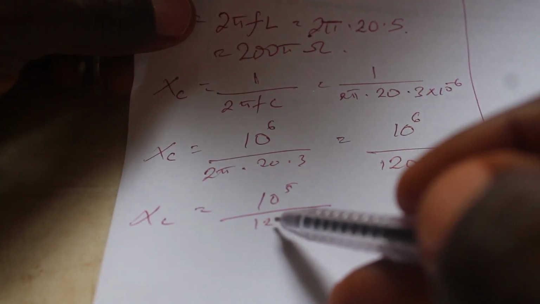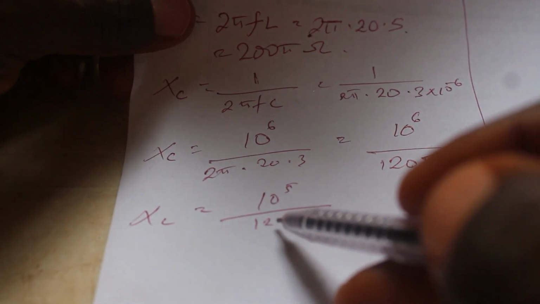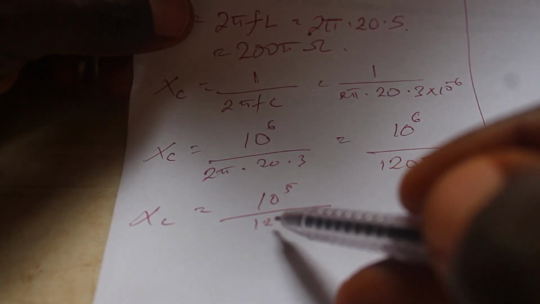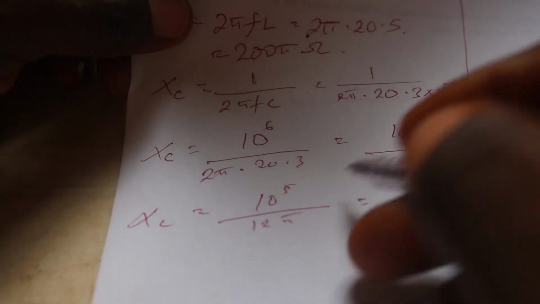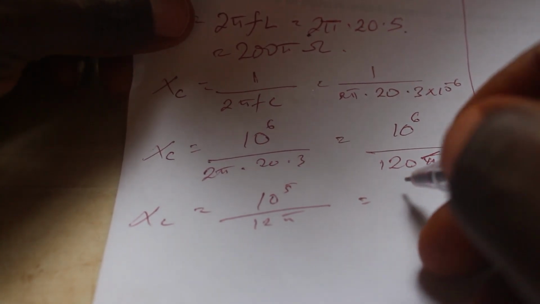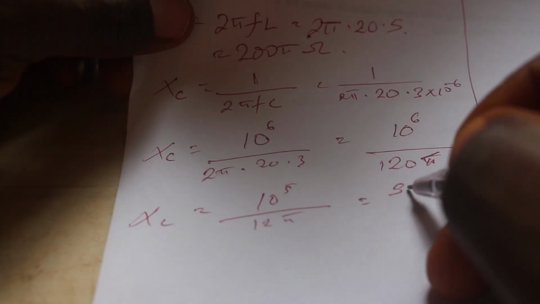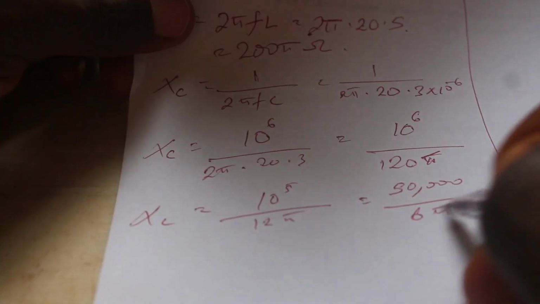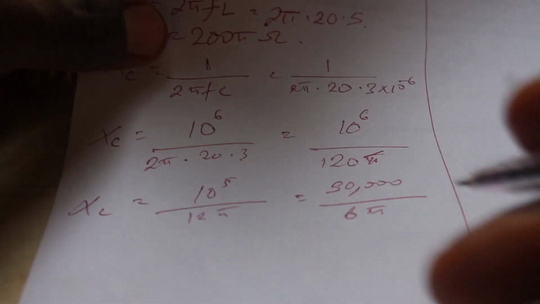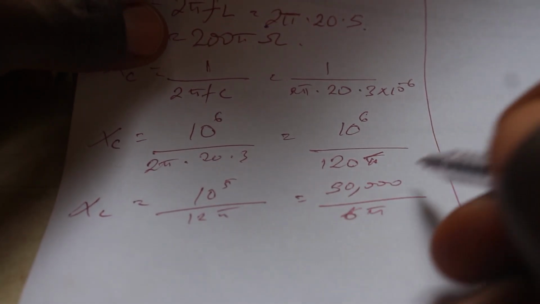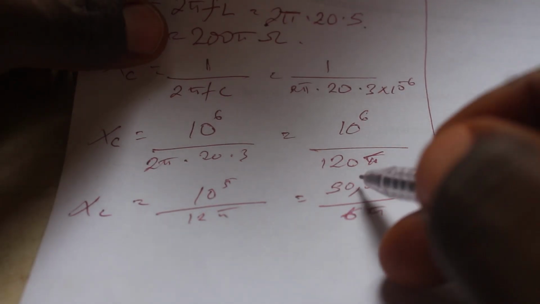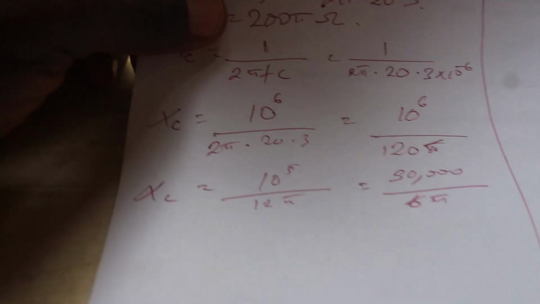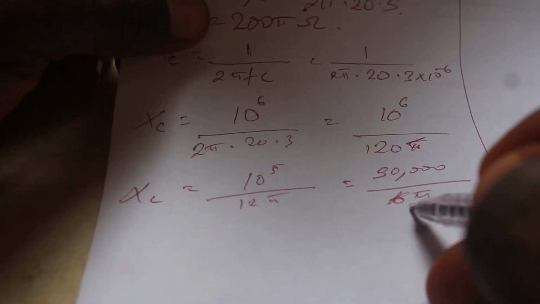Now, 2 into 12, that's 6. 2 into 100,000, that's 50,000, divided by 6 pi. Of course, we can still divide further. 2 into 50 is 25. 2 into 6 is 3.